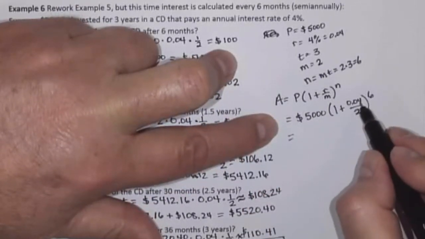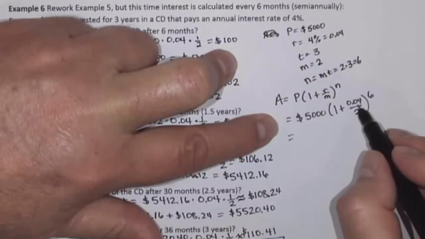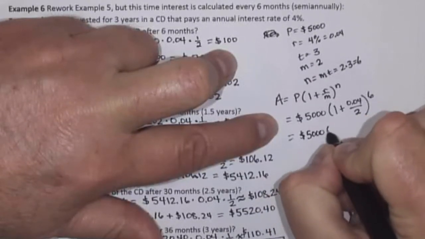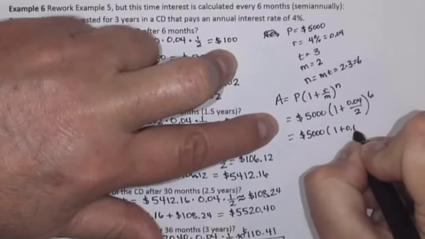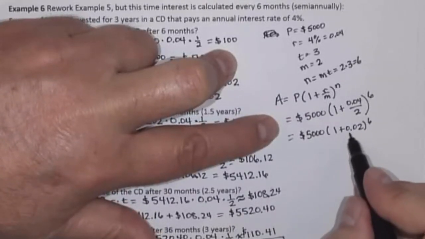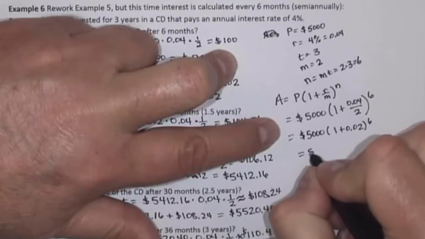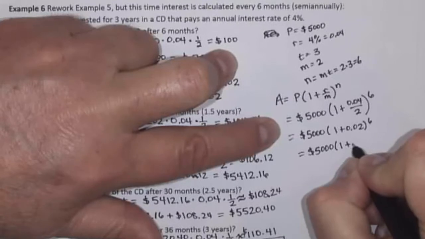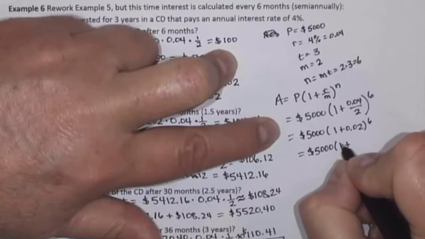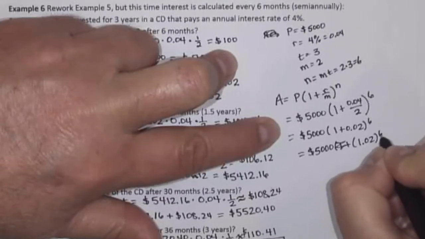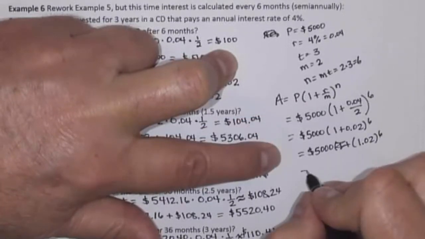So 0.04 divided by 2 would be 0.02. So we have 1 plus 0.02 raised to the 6th power, and 1 plus 0.02 is 1.02. So we have 5,000 times 1.02 raised to the 6th power.